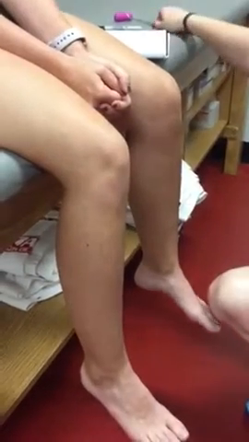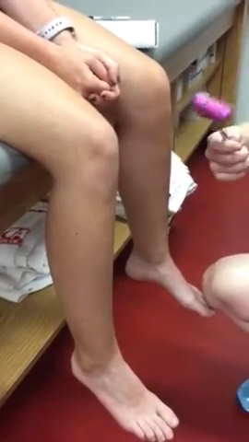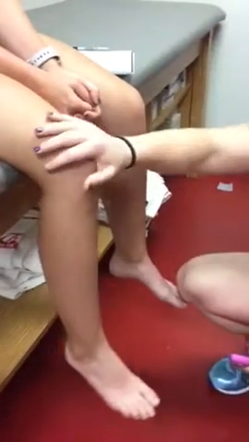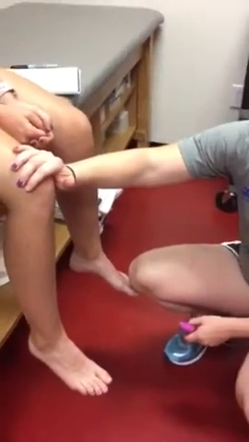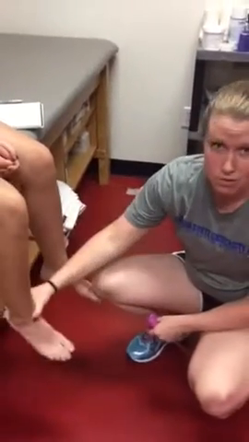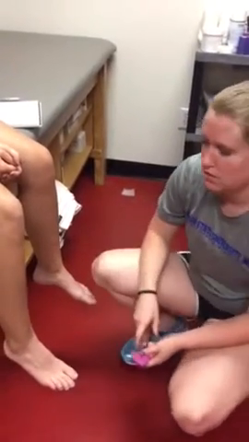So you're just going to use the reflex hammer there. Again, you can do this directly over the tendon. Okay, and you're looking for that kick out. Now, she kicked out a lot. A lot of people don't kick out this much, so don't expect the athlete to kick their leg all the way off the table. You're just looking for that reflex there.